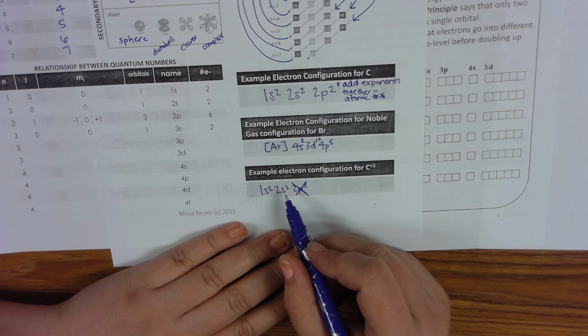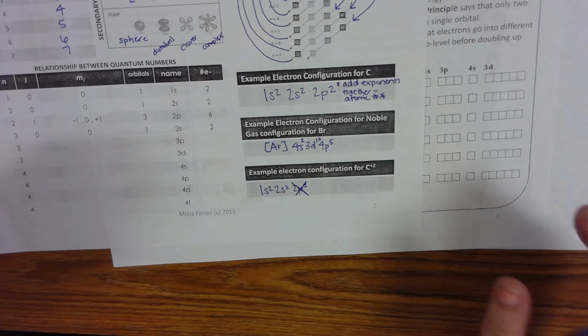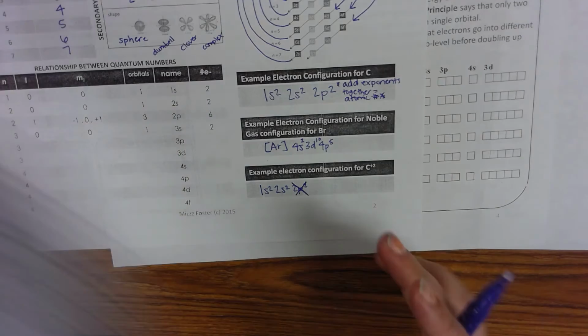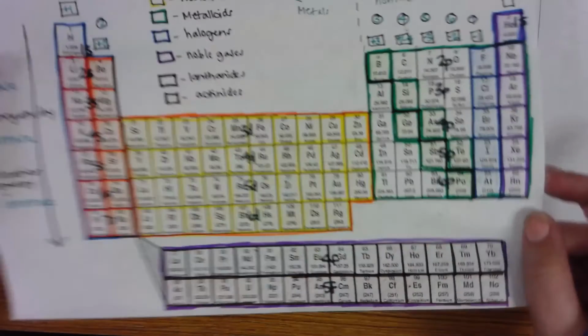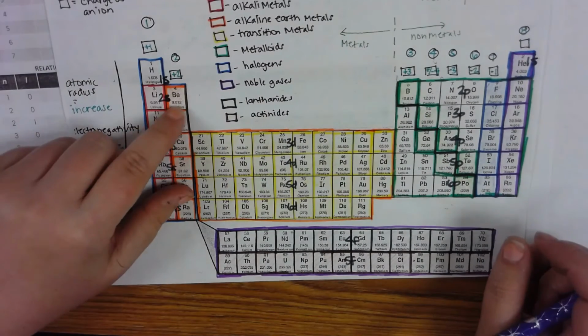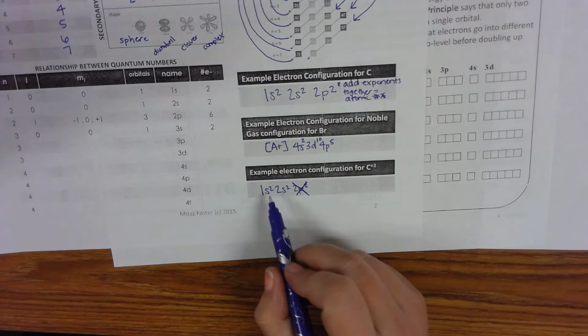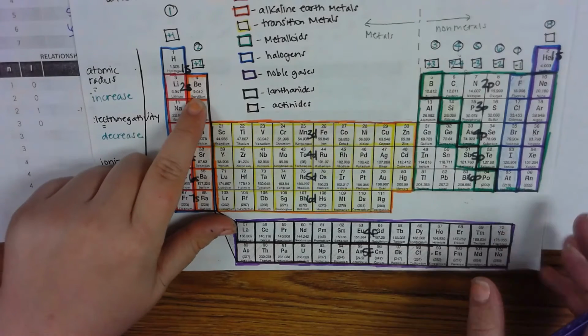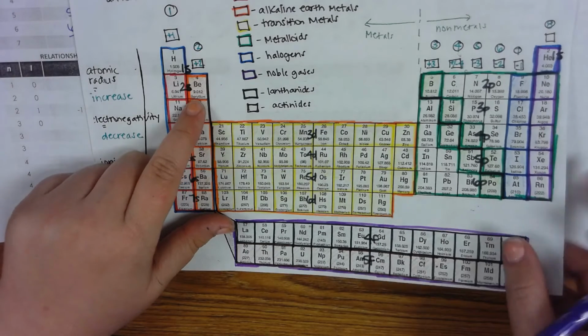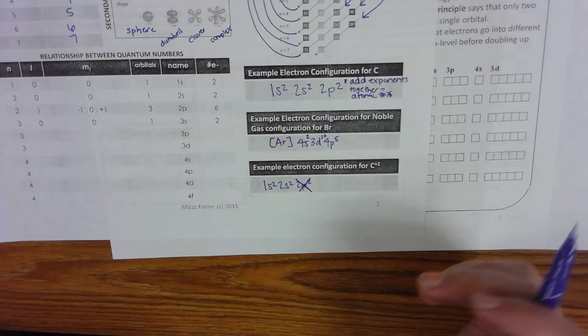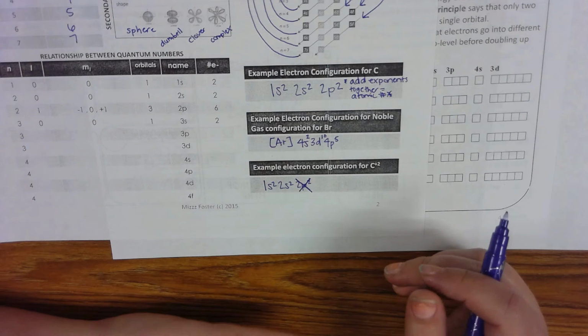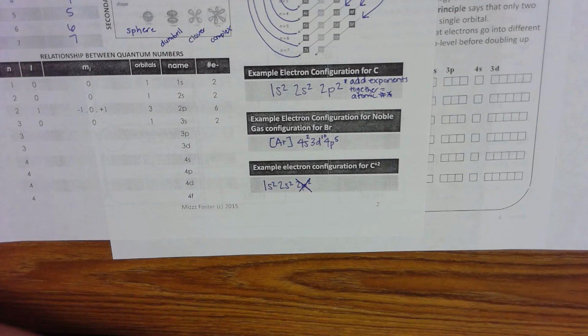Which, if you look on your periodic table, if I ask you to identify what this element is, and you say, okay, ends at 2s2, here's 2s, 2s2, it's beryllium. Or remember, 2 + 2, that's 4, atomic number 4, that's beryllium. And whenever you're doing this for ions, you are going to make the electron configuration for a completely different element.